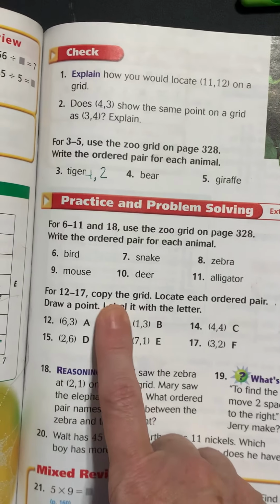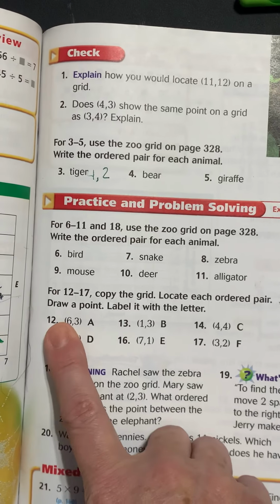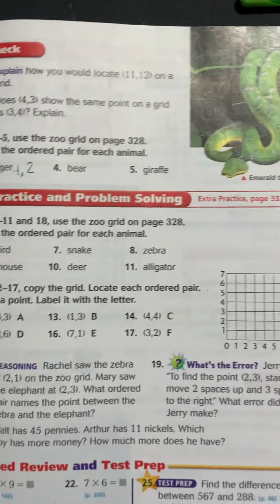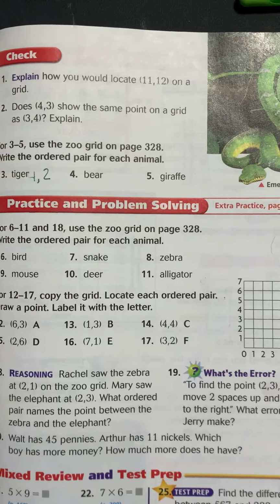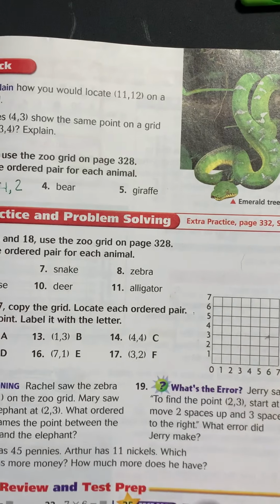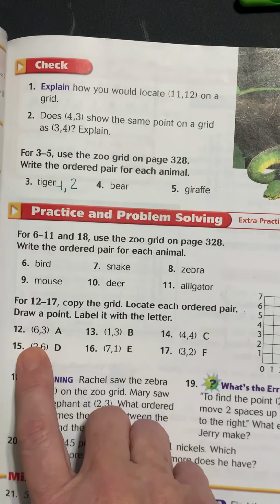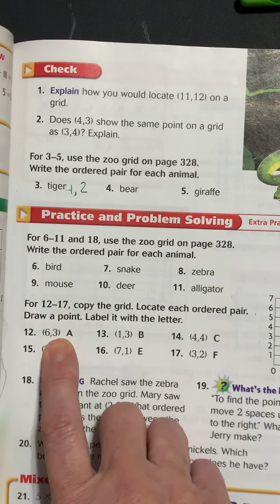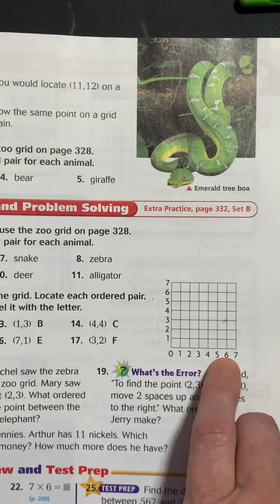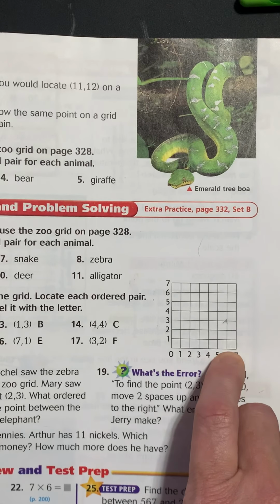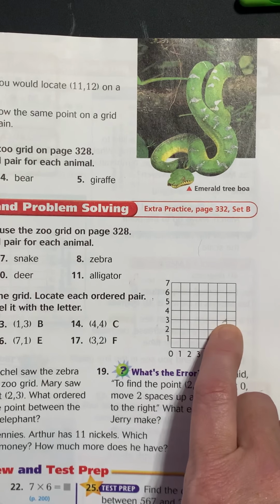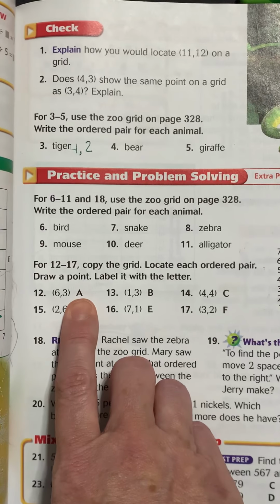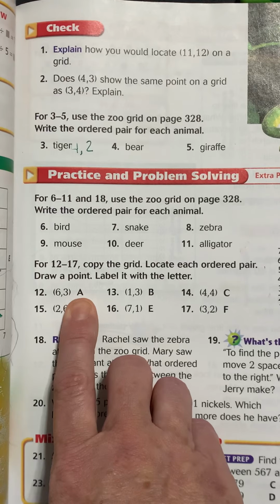12 to 17, you copy the grid, locate each ordered pair, draw a point and label it with the letter. They want you to use this, okay? And you're going to have to draw this the best that you can. So (6, 3). You go over 6. You go up 3. 1, 2, 3. This is where I landed, so I put the letter A there because it has the letter here. Okay, so put the letter A.